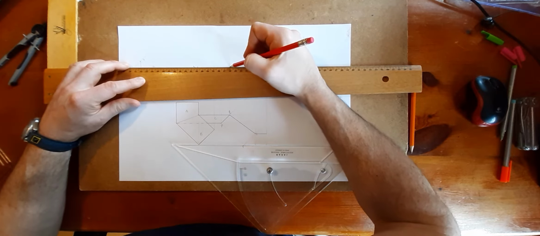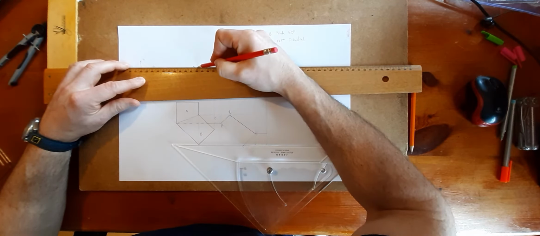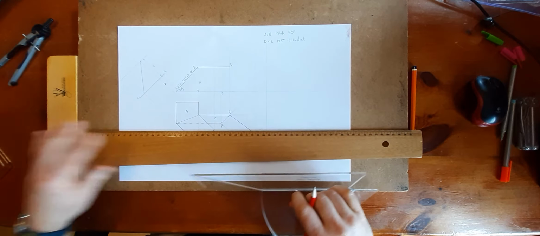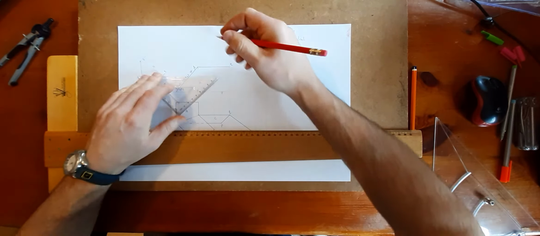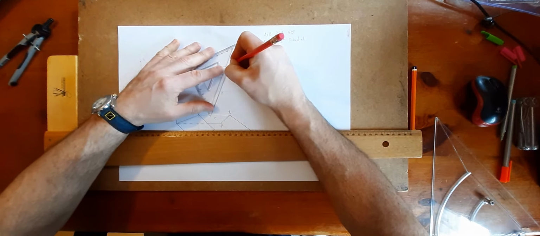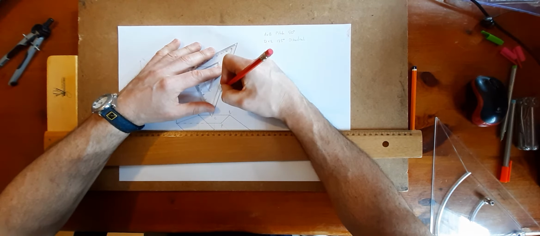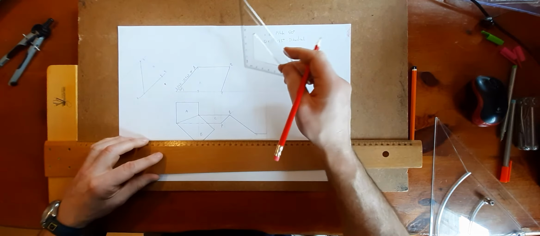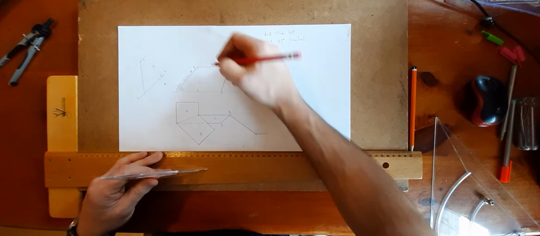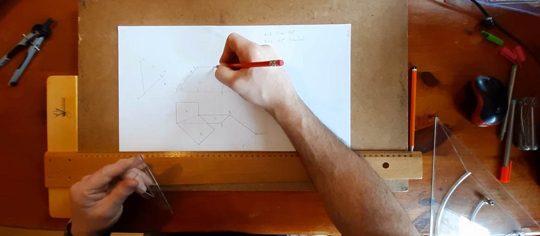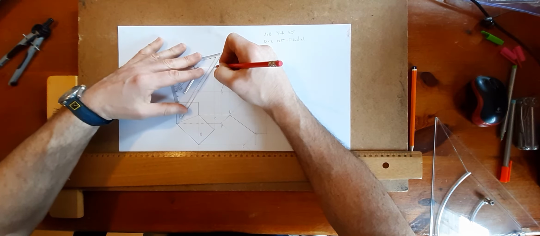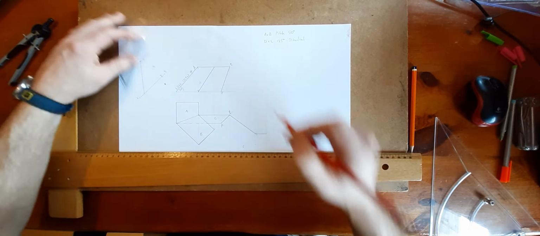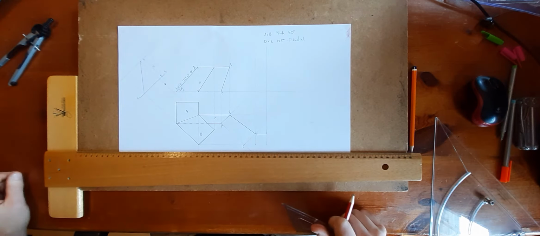Now we'll take across this guy here. It's Q. And we have the top of B here, and that we're going down to the base of B, that line as well. Okay.